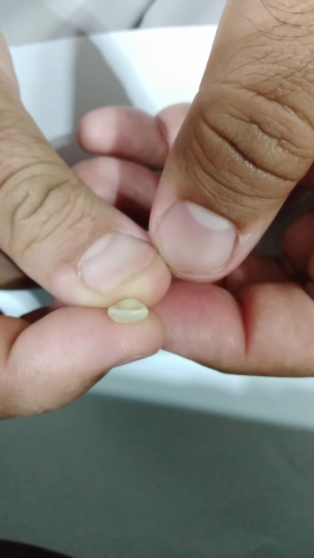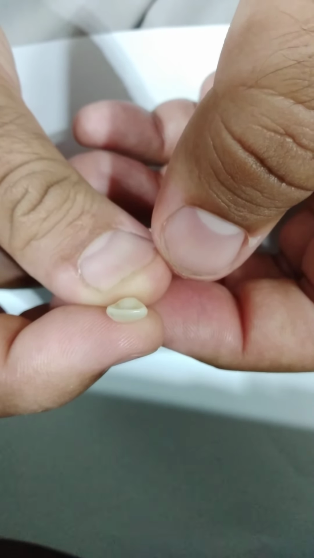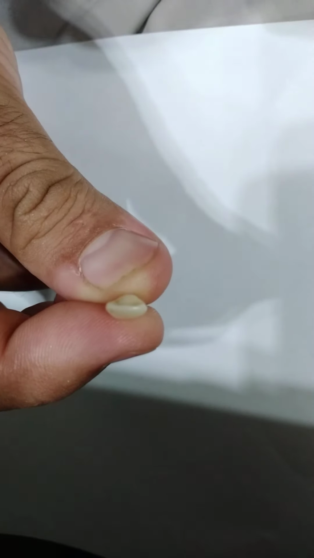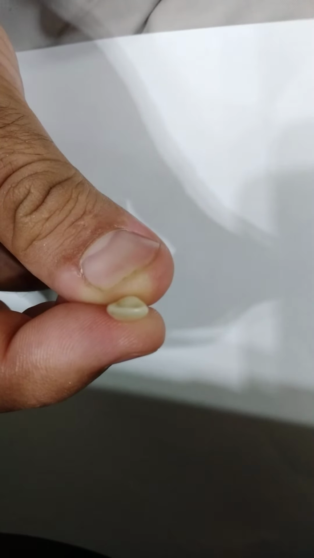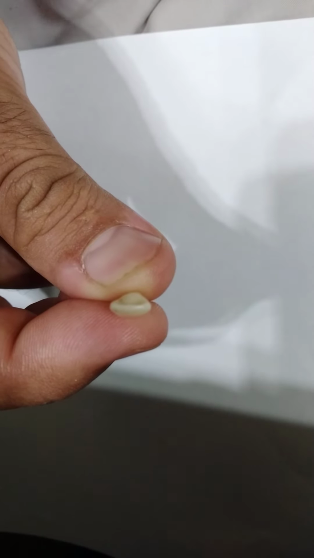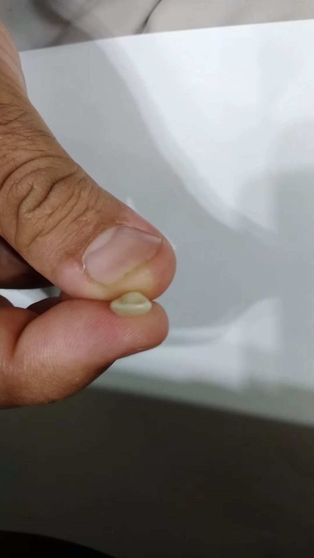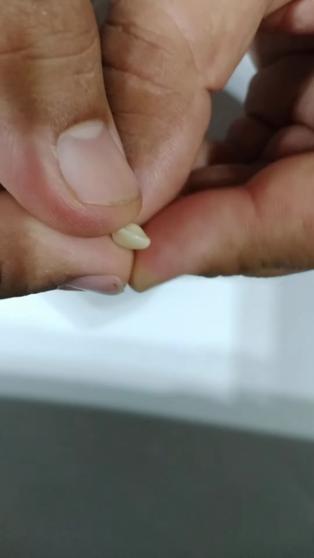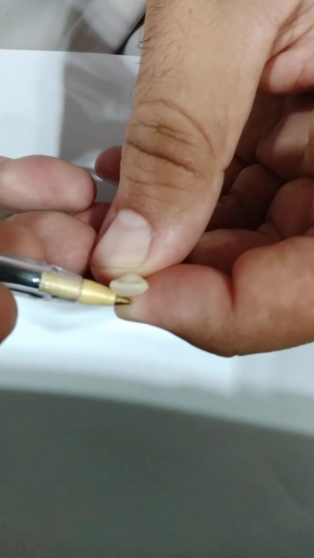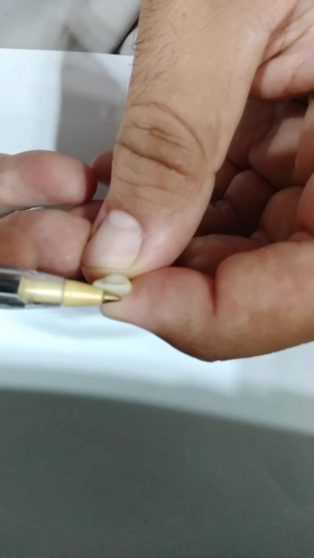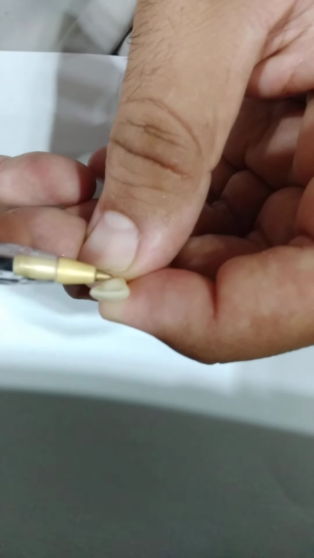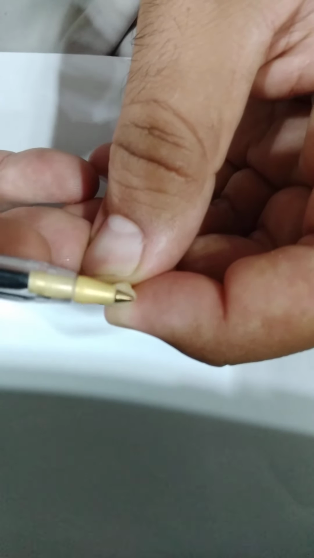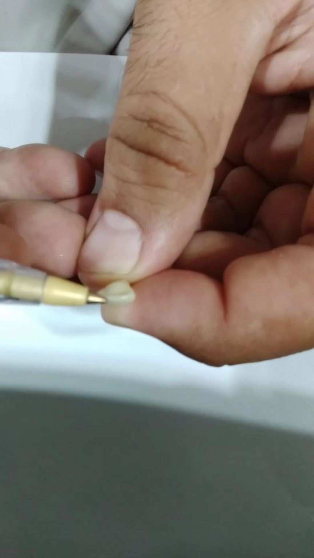This is the incisal aspect. You can see that the incisal edge is straight. It divides the crown into two equal labial and lingual portions. This is labial portion and this is lingual portion. There is greater mesio-distal width.